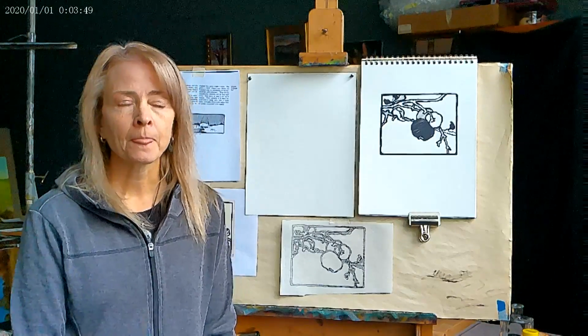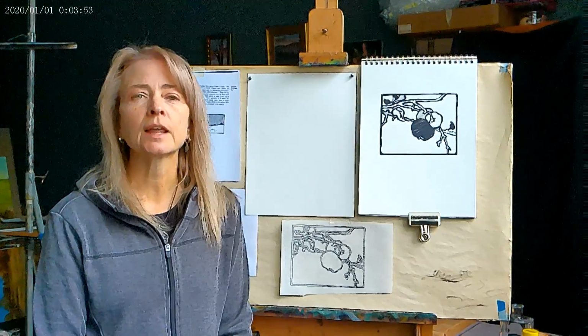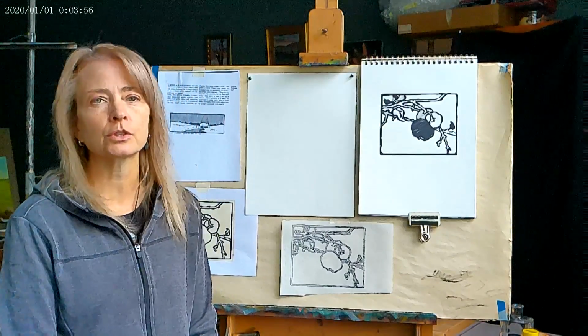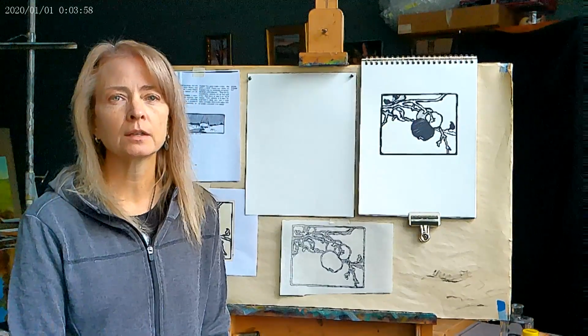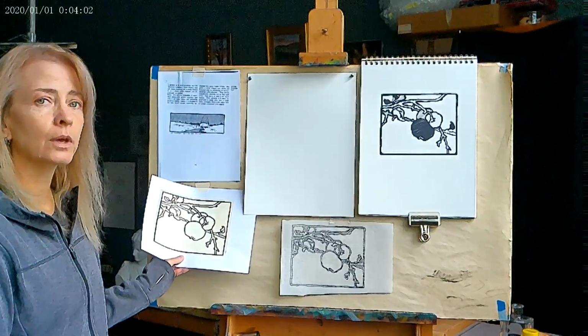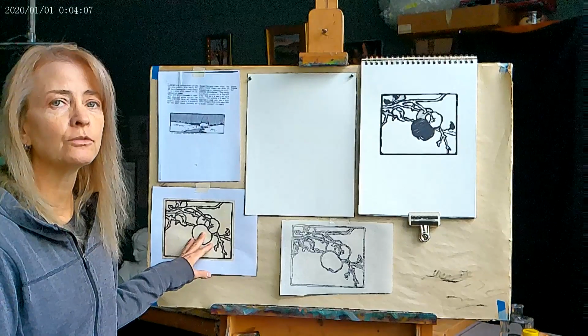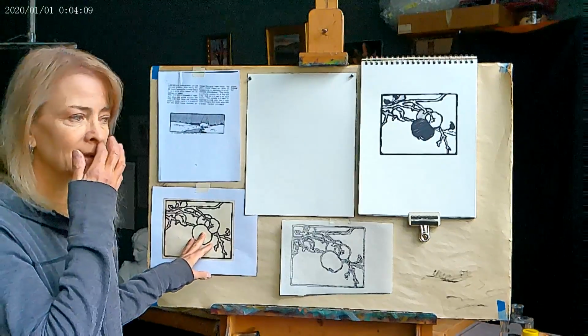Now in drawing 1, we did a 2-value Notan, and we used one of Dow's landscapes, and we created 2 versions of a landscape design. In drawing 2, we're going to use Dow's apple design, okay? And we're going to render it in 3 values, okay?